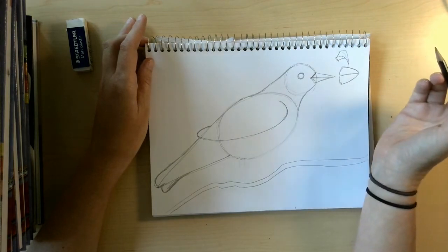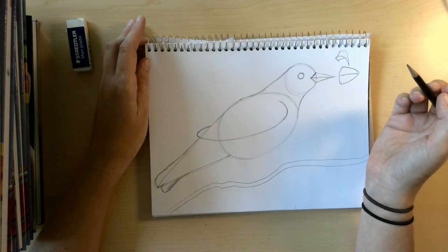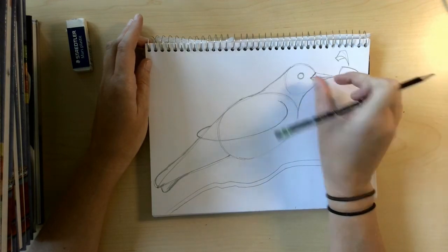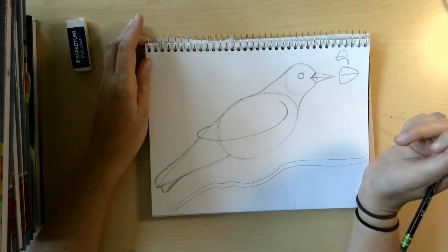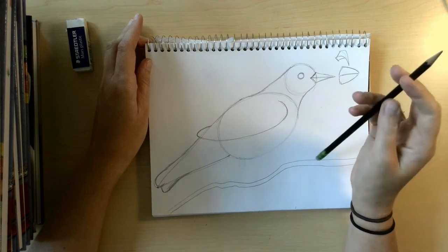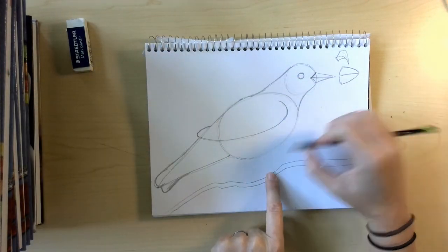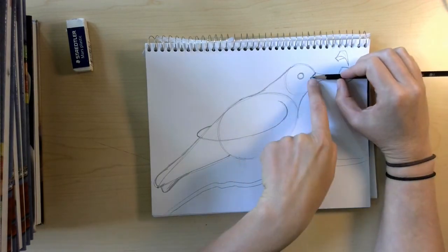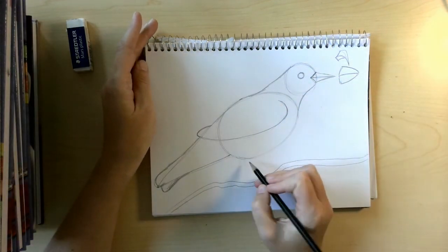And so a big thing, if you look at photos of birds, usually the toes are the same length as the beak. Isn't that crazy? And what you can do, if you look at a picture, is you can take your pencil and compare the length of the toe to the length of the beak. See how I'm putting the tip of my pencil here, or here, let's draw the toes first.